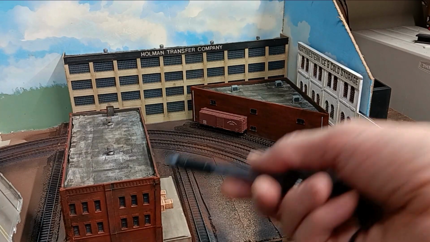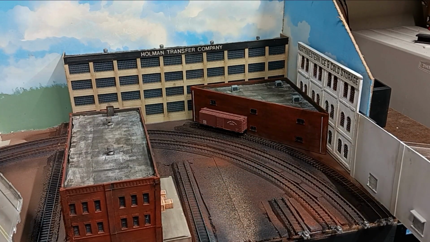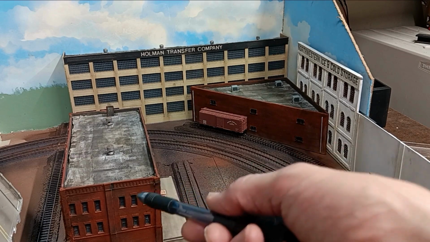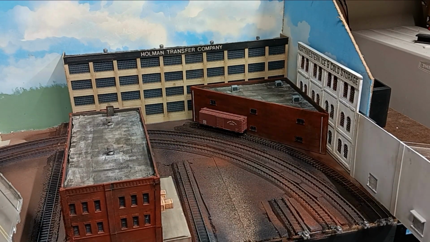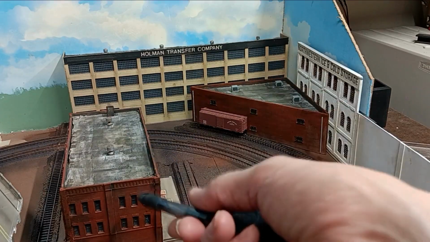This was the Fairbanks Morse warehouse. Most people know Fairbanks Morse for their locomotives and post-piston engines for naval applications. But Fairbanks Morse, like this structure here, mainly held things like smaller generators, motors, scales, and things. So that's what this building is.